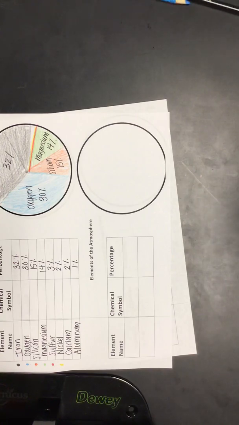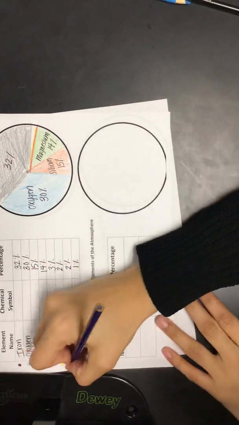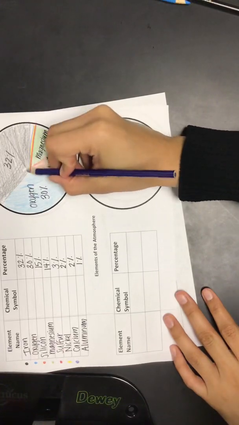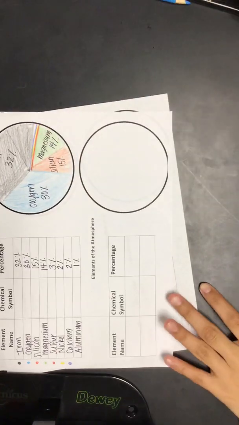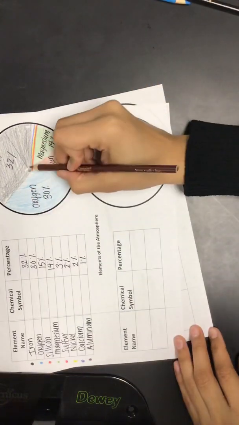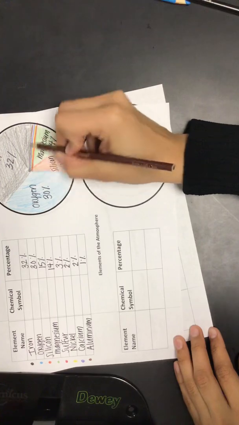Let's do calcium in purple. Put a purple dot. Draw one more line for calcium. And then our last one is aluminum. We're going to put aluminum in brown. And I'm going to fill in one more line, okay?